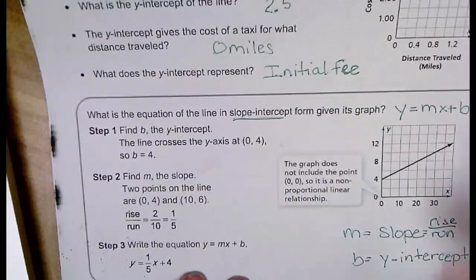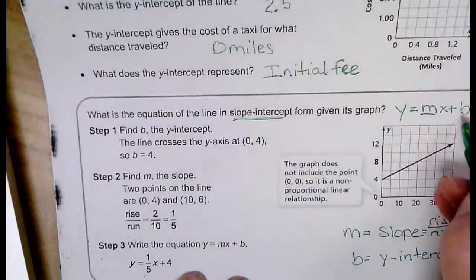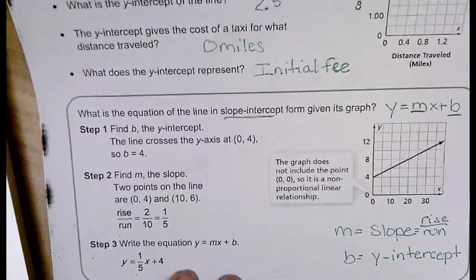So we are going to be replacing m with our slope and replacing b with our y-intercept.